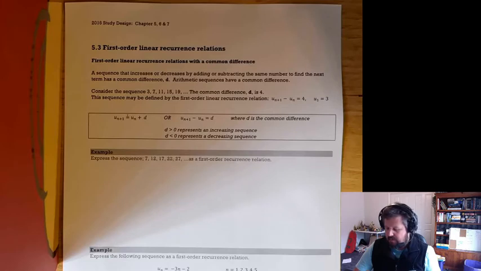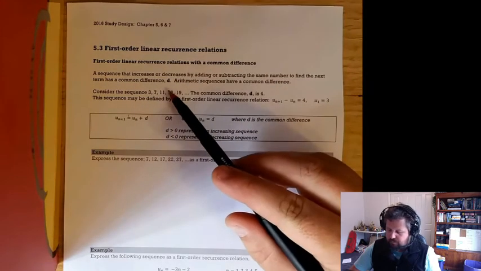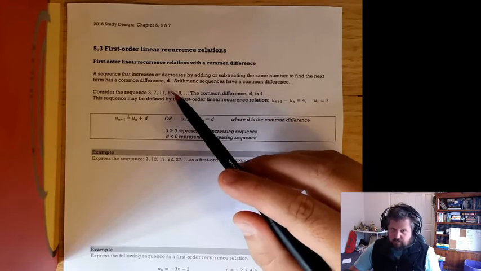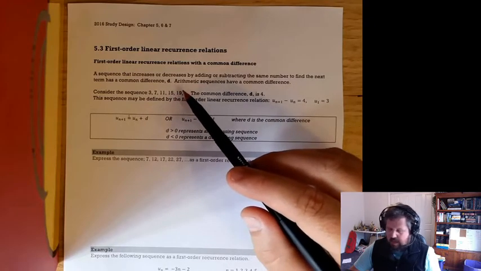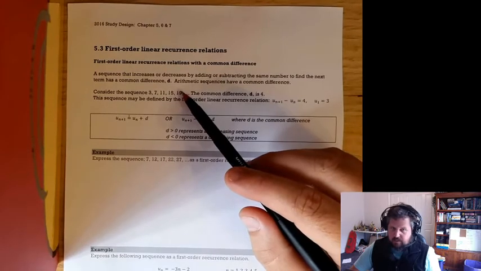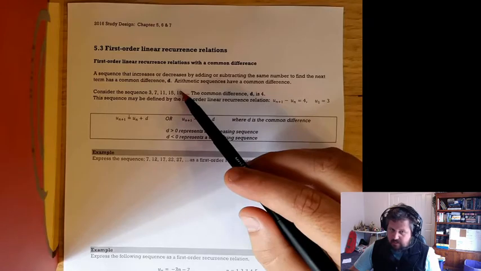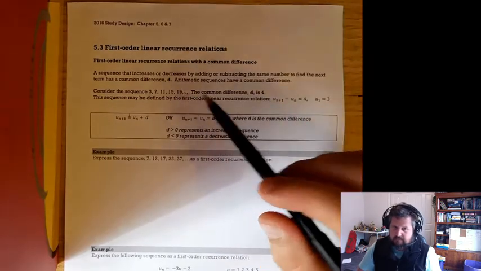Now, the good news is when we are creating these, the value that we're going to use for a common difference is D. It says here, in the old days where I'm from, arithmetic sequences had a common difference. Yep. So if you look at old books, and they're talking about arithmetic sequences, they're talking about recursion relationships that have a common difference, like we're looking at today.